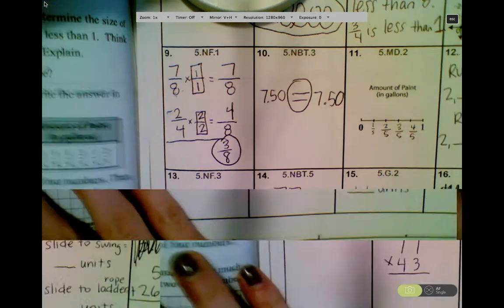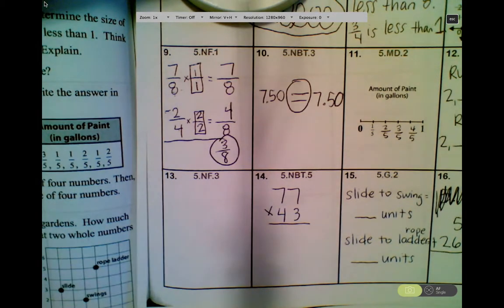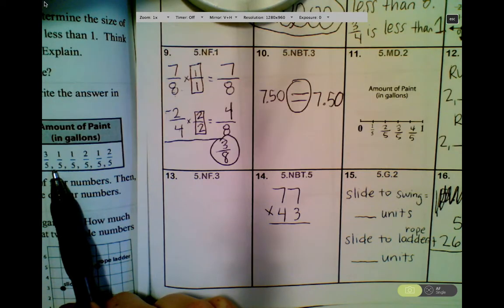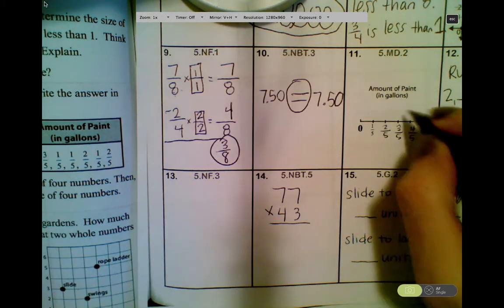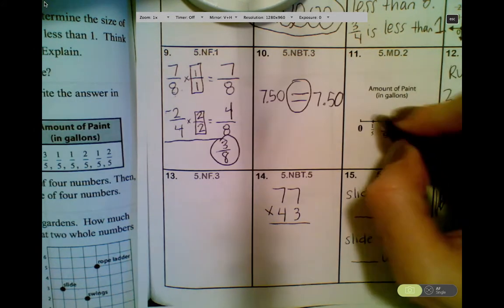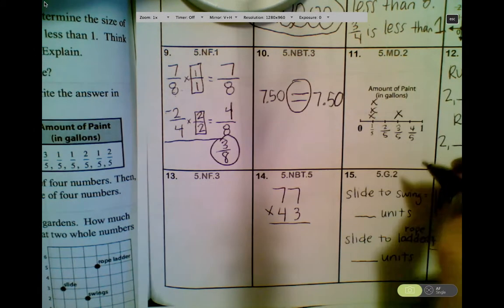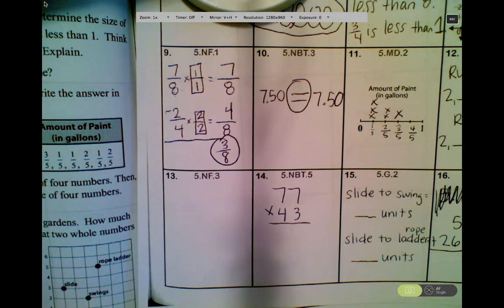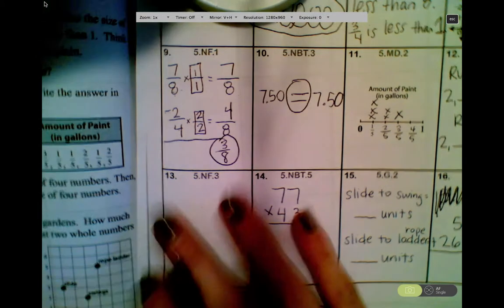Okay, number 11, we're going to complete the line plot using this data over here on the left. So I see a 3/5, 3 1/5, and 2 2/5. So your line plot should look like that.